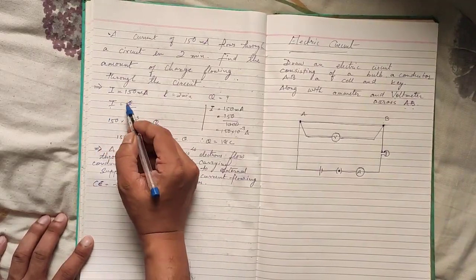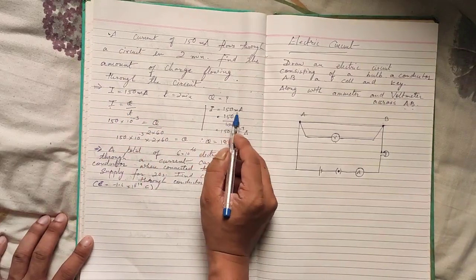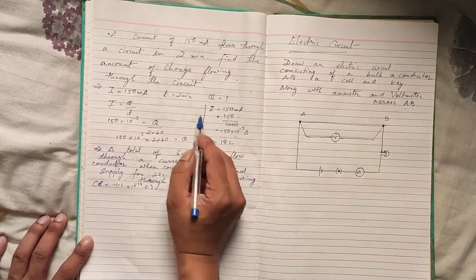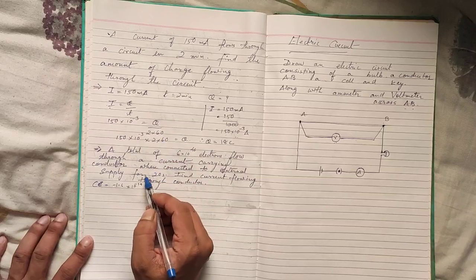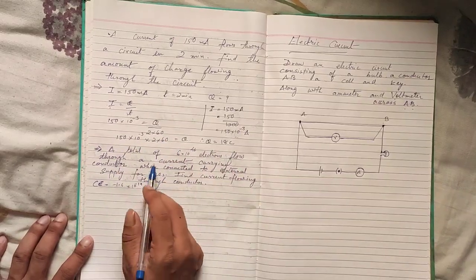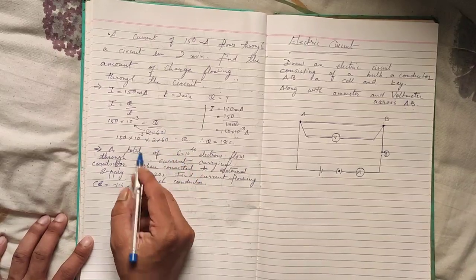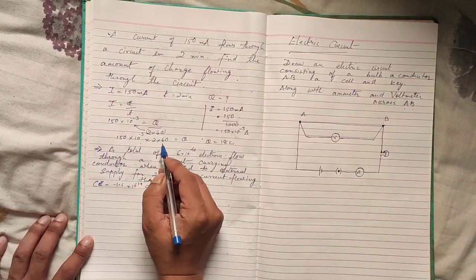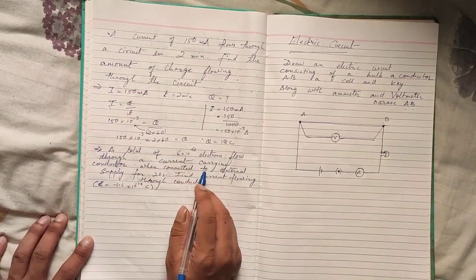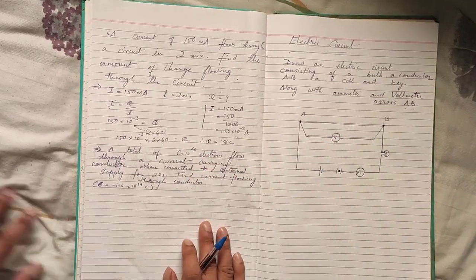Current I is equal to Q upon T, converting current milliamperes into amperes, converting time 2 minutes into 60 seconds, and finally you get the answer by simple cross multiplication of the whole value over here. So 150 into 10 raised to minus 3, 2 into 60 is equal to Q. Therefore Q is equal to 18 coulombs.